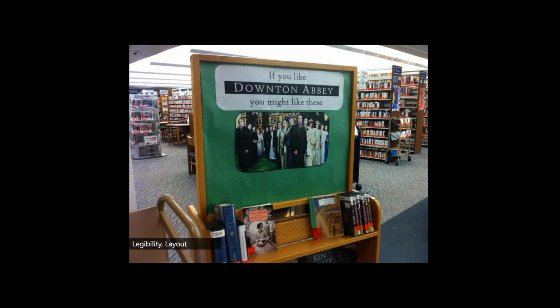If you're looking at this sign from far away and you're a Downton Abbey fan, Downton Abbey is going to jump out at you and catch your attention. As you get closer, you get more information about why you should pay attention to the stuff that's here, and they've used a good stock shot from the production company. I mean, it's a really effective and easy to throw together kind of a sign.